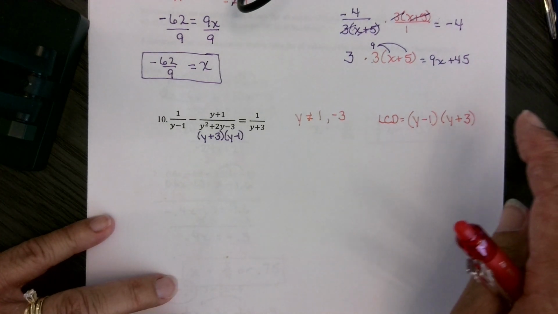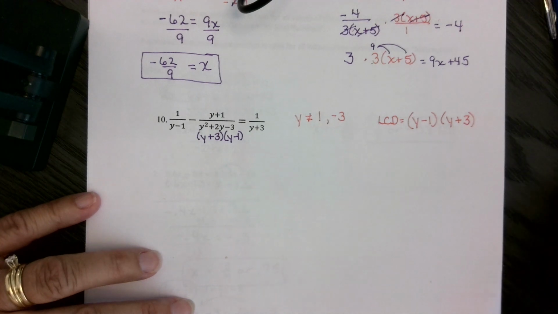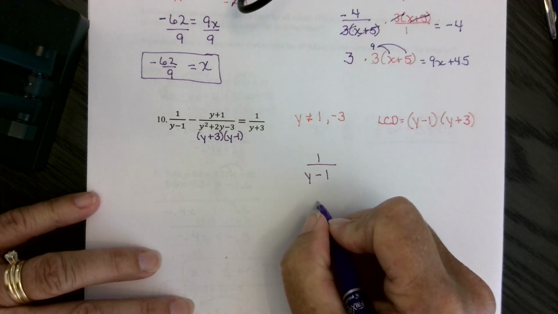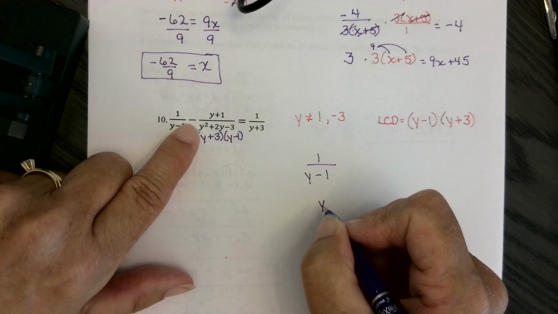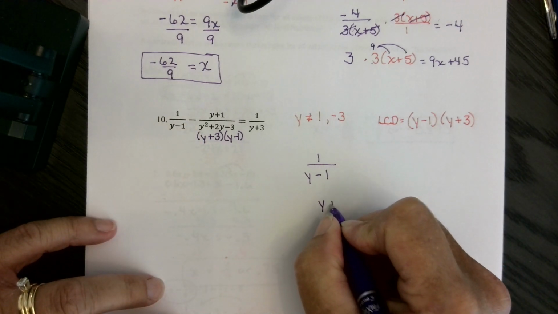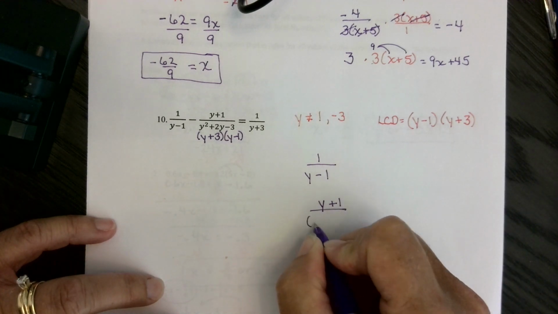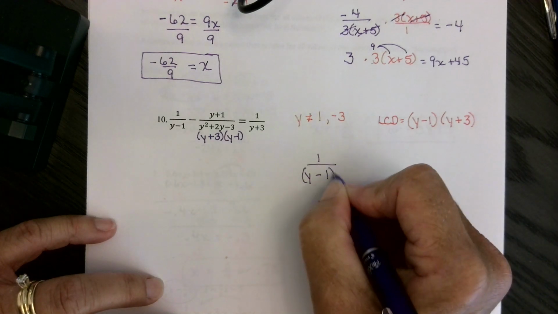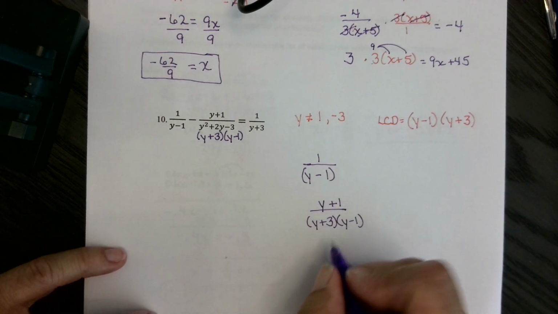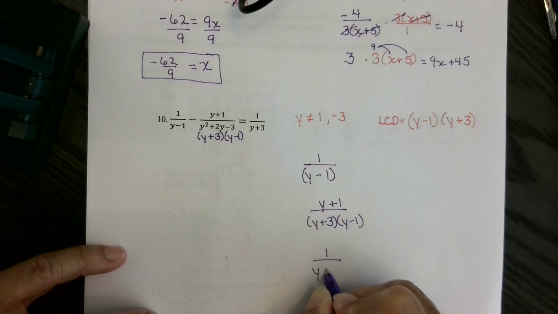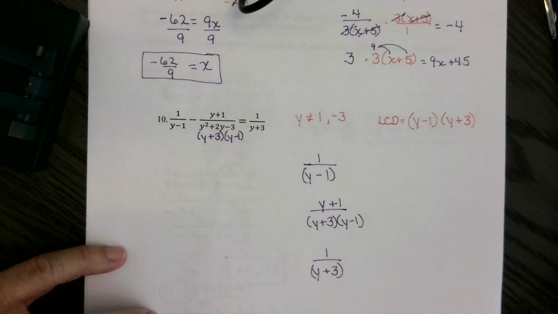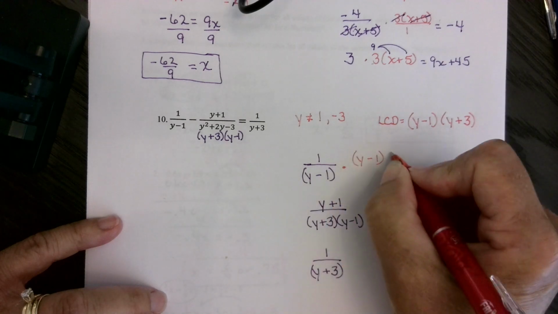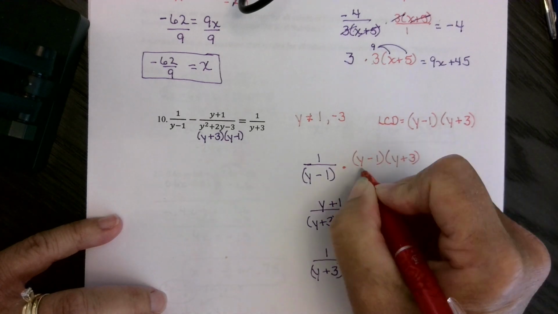Now, again, you can go over here and you can list them like this. Be careful because you have a subtraction sign. But I'm not going to deal with the subtraction sign yet. And I'm going to put that in parentheses because that can't be split up. It cannot be split up. Same thing here. The y and the 3 cannot be split up. So, all right, we're going to take all these and multiply them by our least common denominator over 1.